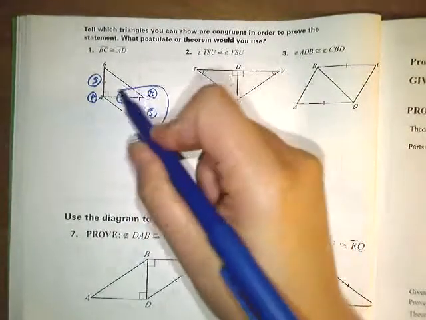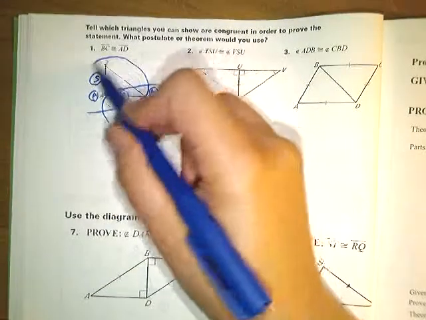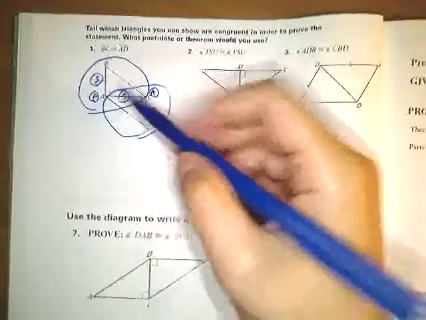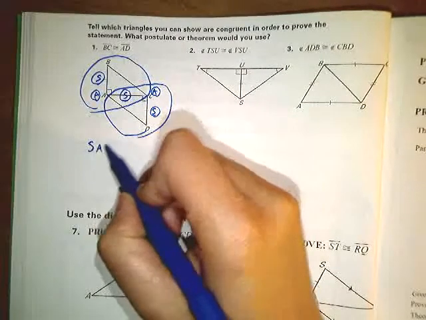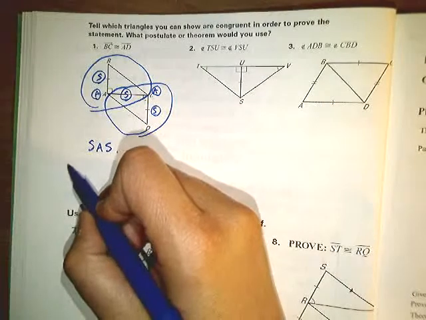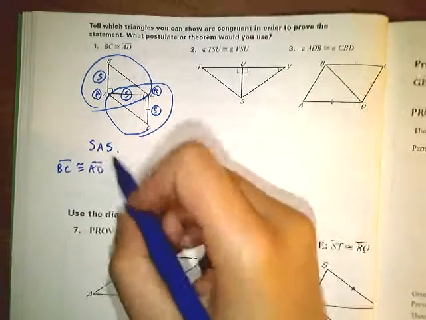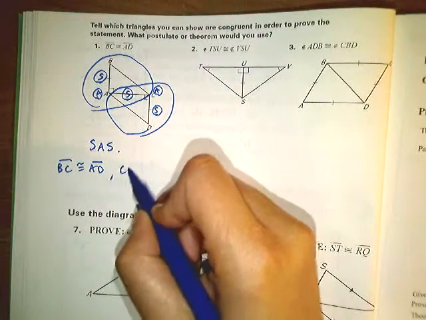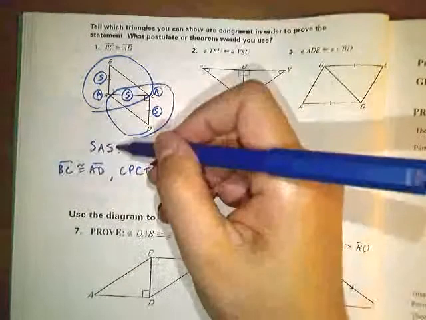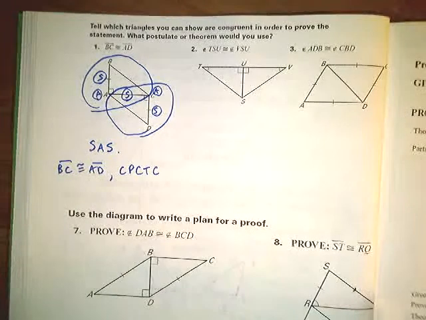So on the bottom triangle, I have side angle side, and on the top triangle, I also have side angle side. So first I would show that these two triangles are congruent by the side angle side congruence theorem. Then I would say that side BC is congruent to side AD by the corresponding parts of congruent triangles are congruent. So this will be my phase 1, and then finally phase 2 would just be to make that statement.